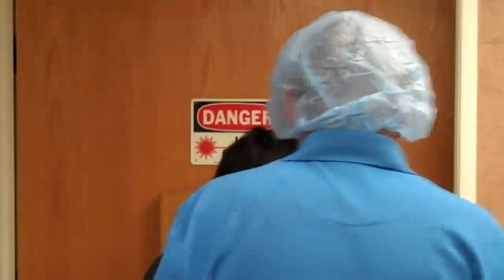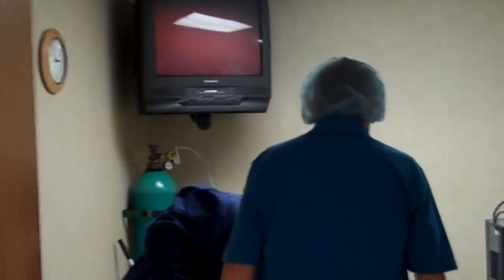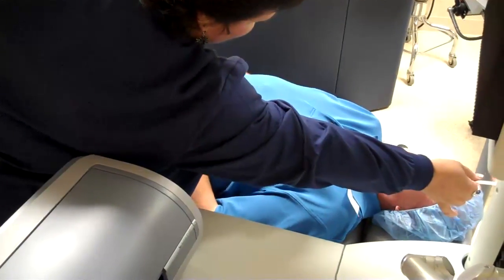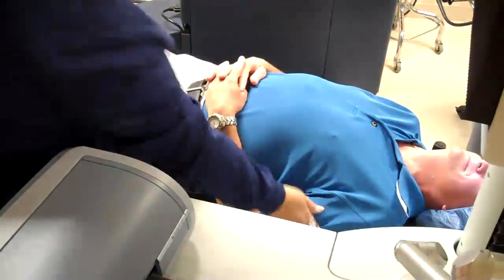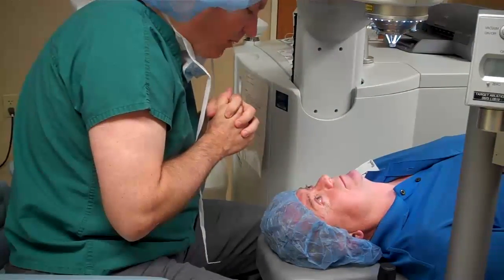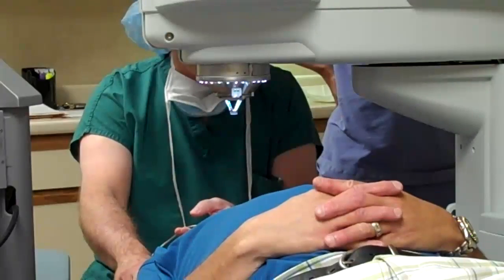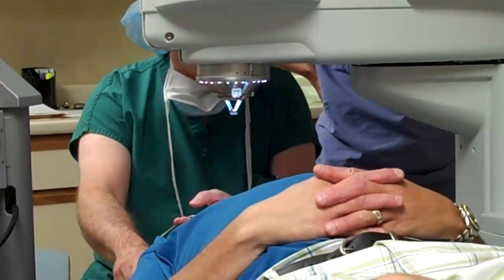When that's completed, the patient is brought into our refractive surgery suite and they are first positioned on the bed and positioned under the intralase. The intralase is the laser that's used to create the LASIK flaps. Once the patient is positioned under the intralase, I let them know what to expect. The flap is created first in the right eye, followed by the left.